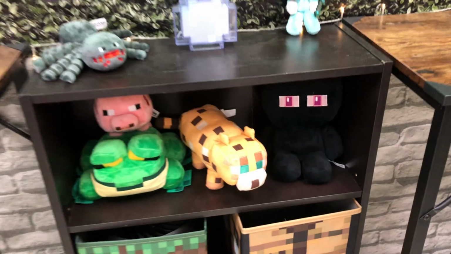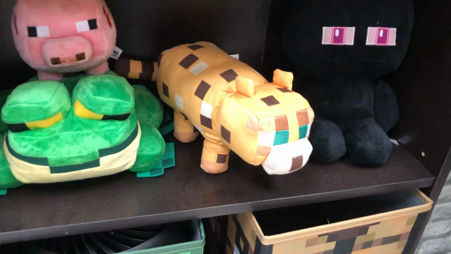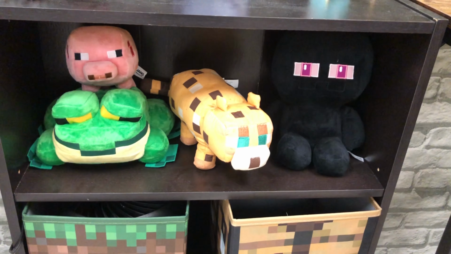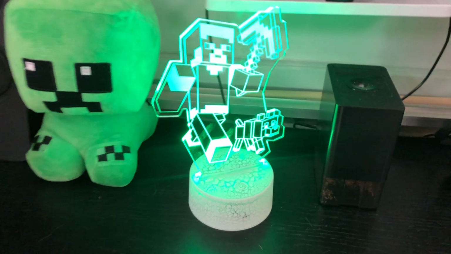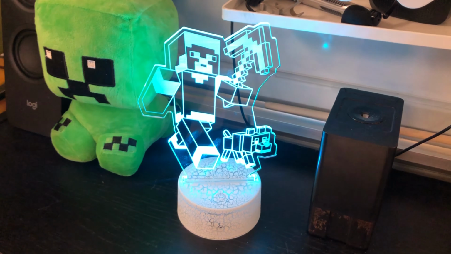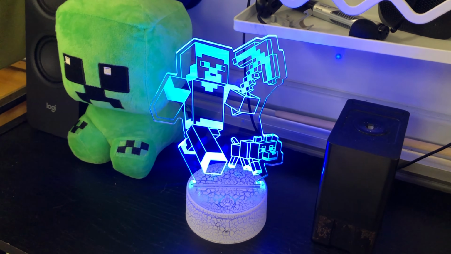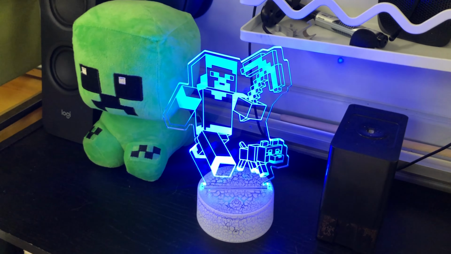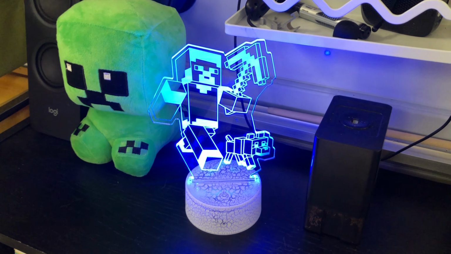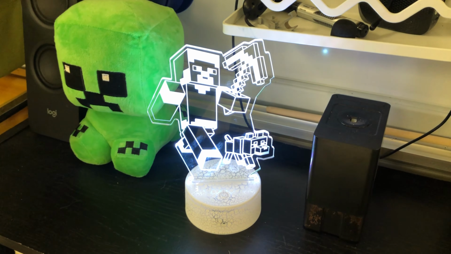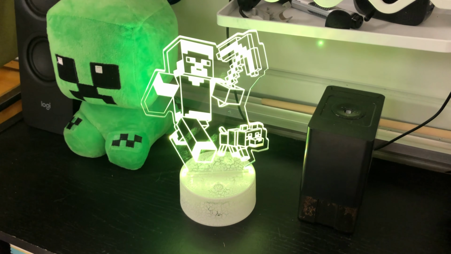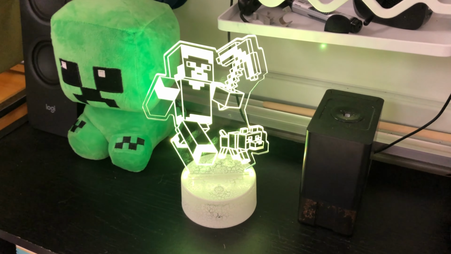I also placed an ocelot plushie that one of my students gifted me. So right now he has some friends. And I unboxed this little LED lamp that has Steve, and it changes colors. So it's really neat. It can be powered by USB and AC, but I don't have the AC cable, and also battery. Right now it's being powered by battery, so I will make sure to turn it off before I leave.